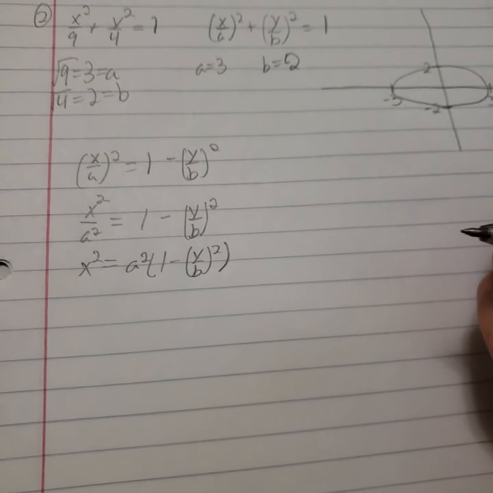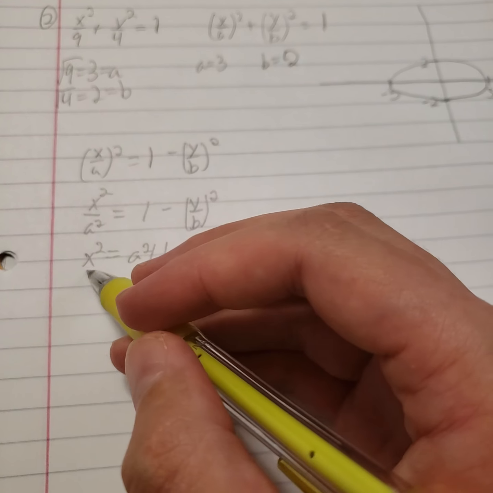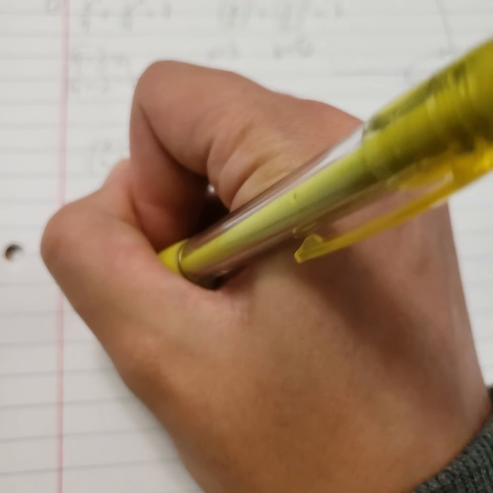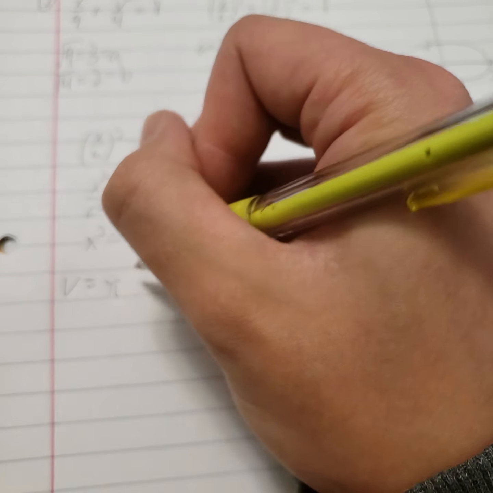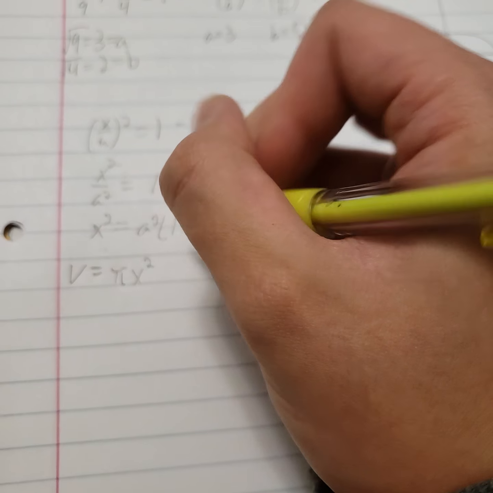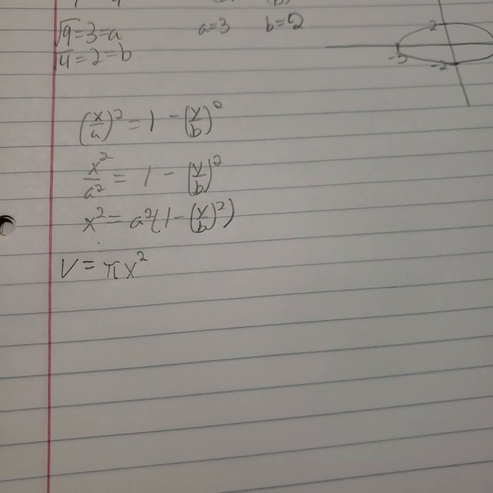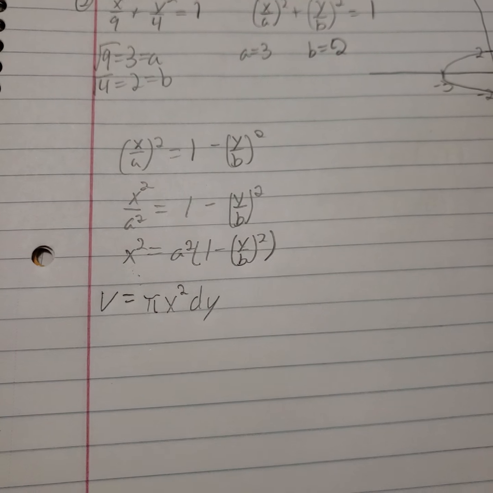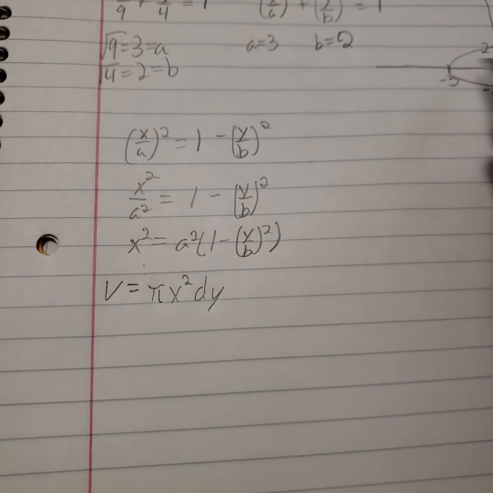Then what we want to do is make an equation for x squared. So we know that the volume is equal to pi x squared dy. The reason it's dy is because we're not really changing anything in the x coordinate system.